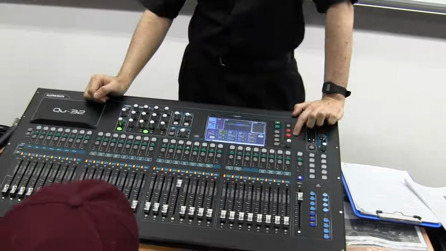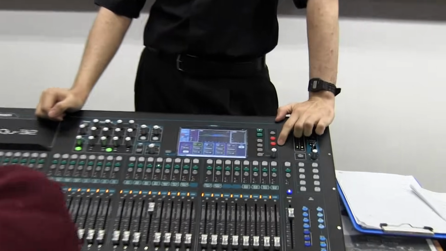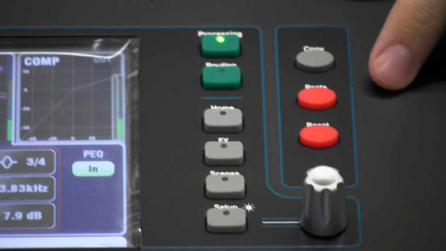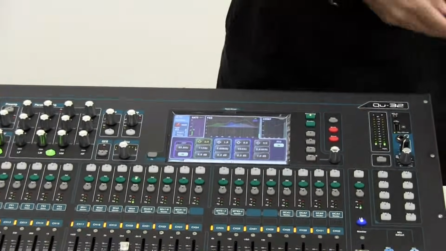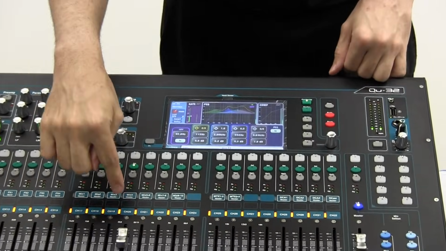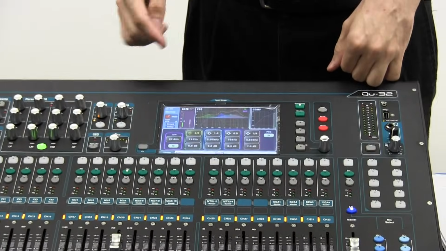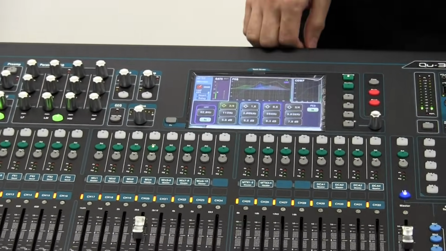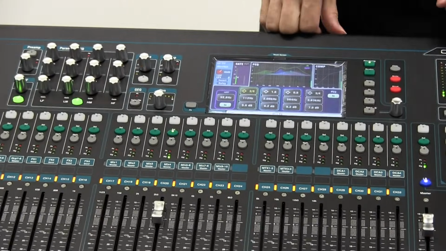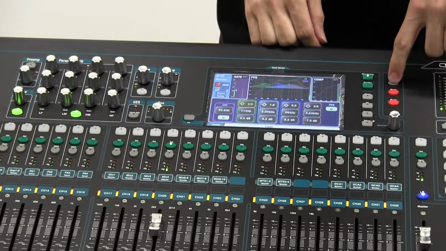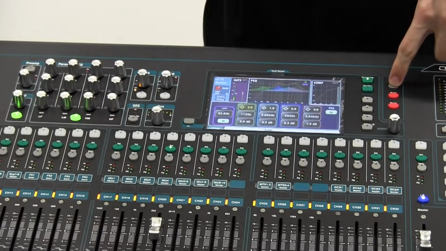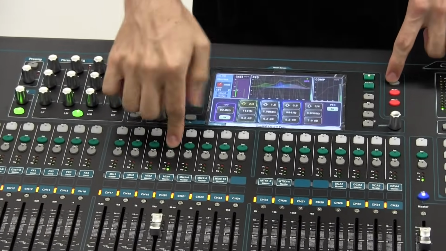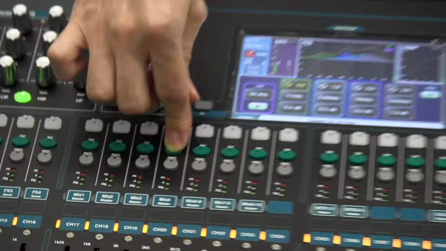Do you see that here you have copy, paste and reset? So this allows you to copy from one channel to anything. Let's say that you want to copy channel 20 to channel 22. Both of these are vocalists, and you want to copy it over. What you do is you hold down the copy key, and then you press the channel that you want to copy. Now, can you see it says here, copy 20?